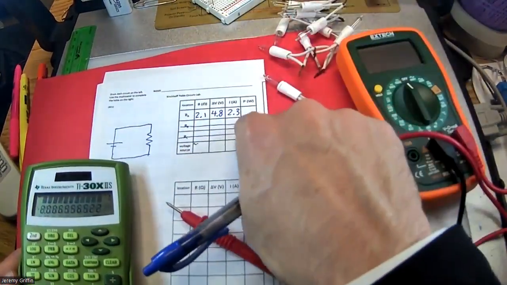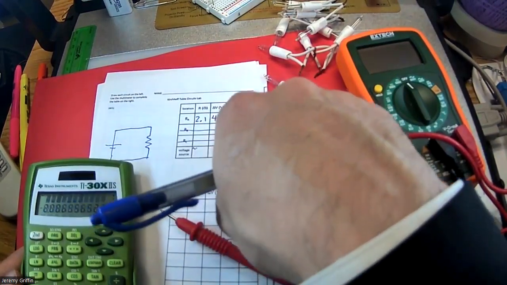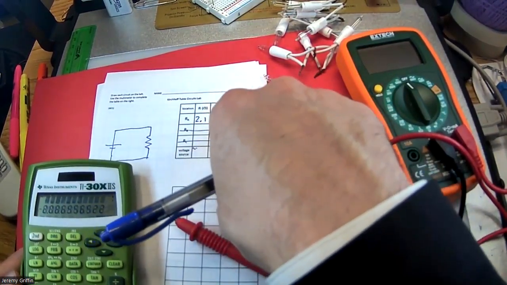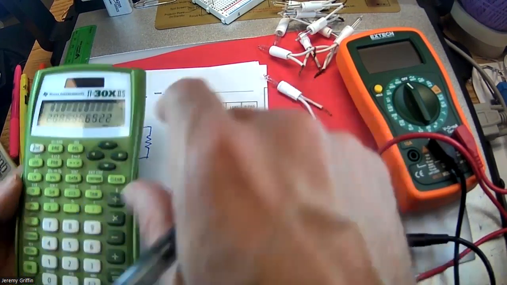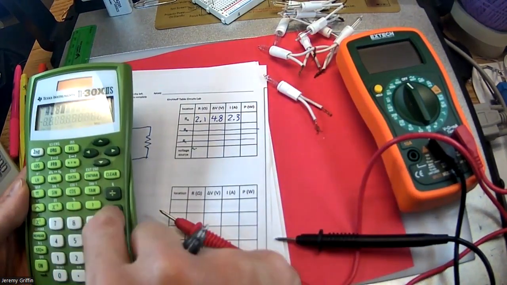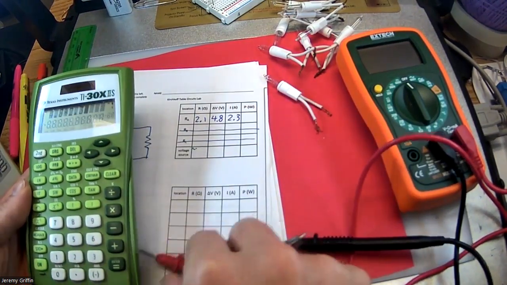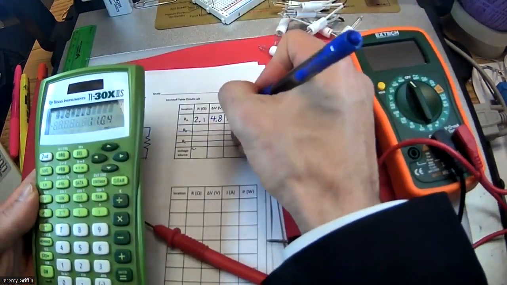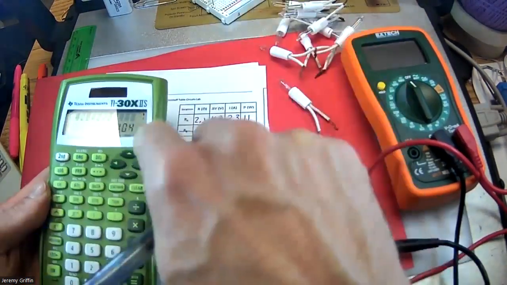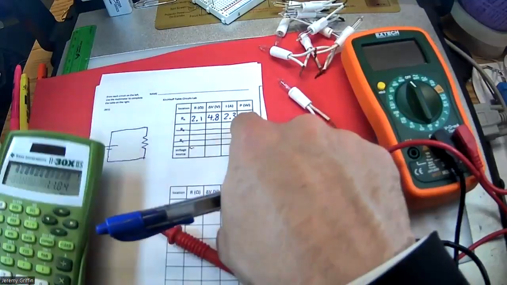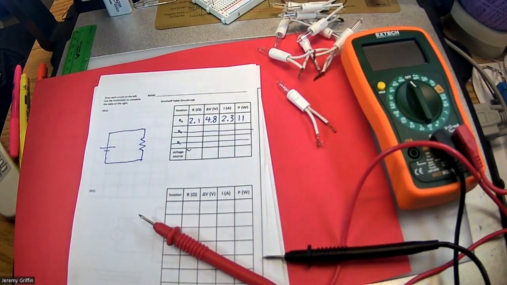And last one, power. I showed you guys 3 formulas for power in the last few days. One of them is just I times V. So let's do 4.8 volts times 2.3 amps. And the power is 11 watts, 11.0 watts. So a bright bulb, probably about 10, 12 watts, somewhere there.